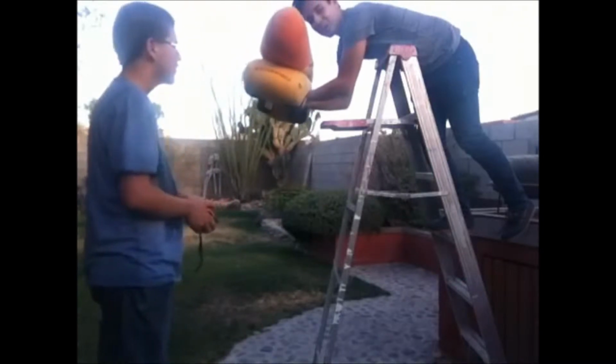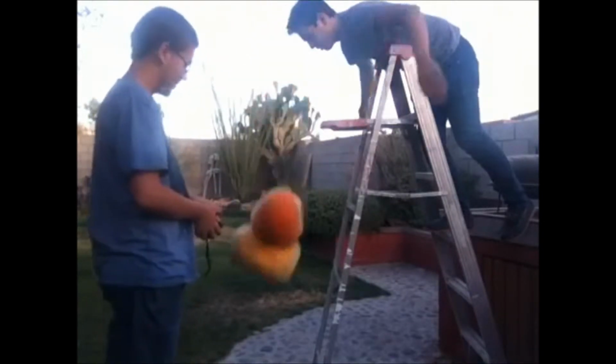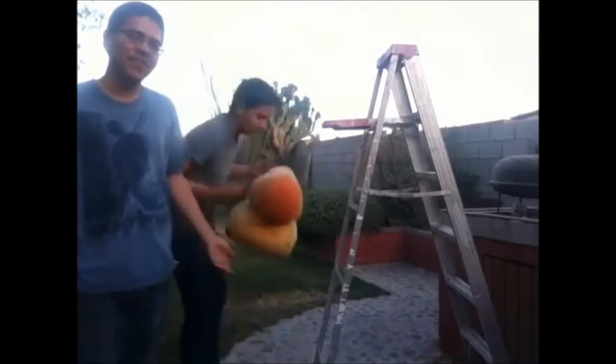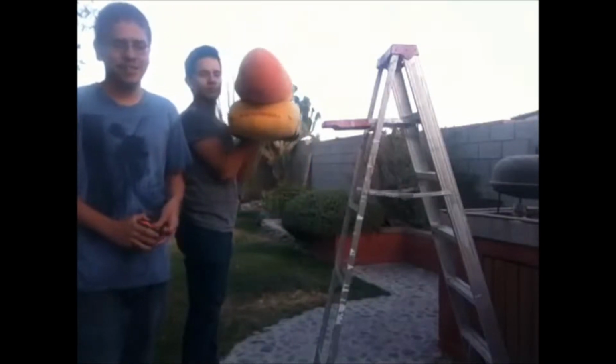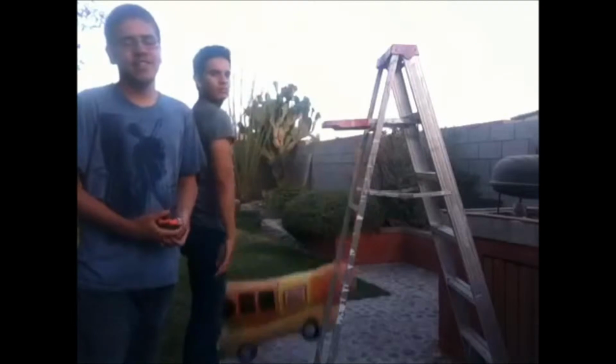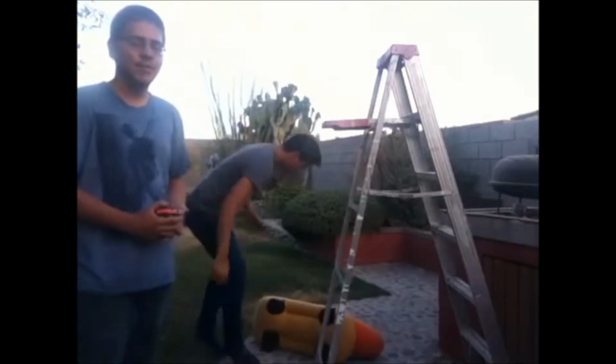Now we're gonna let the Oscar Mayer Wiener go! As you can see here, the change in potential energy is equal to the potential energy final, which is 0, minus the potential energy initial, which was 61.25. So the change in potential energy is equal to negative 61.25.